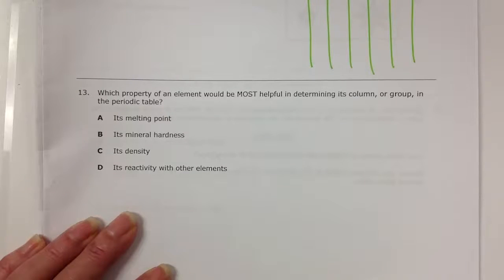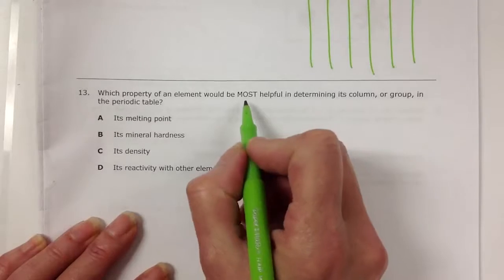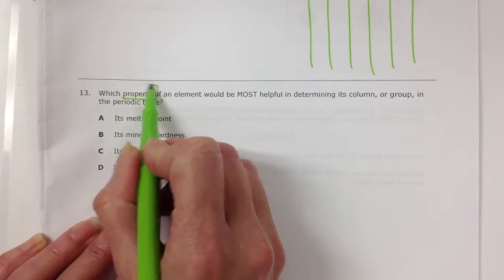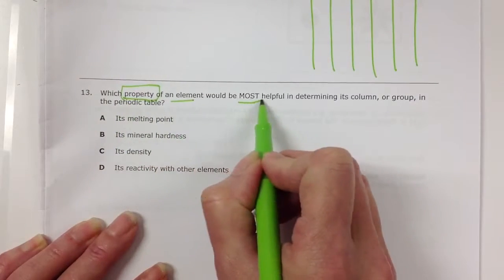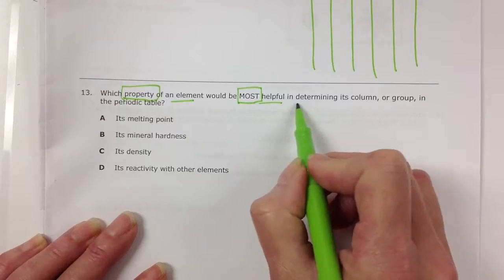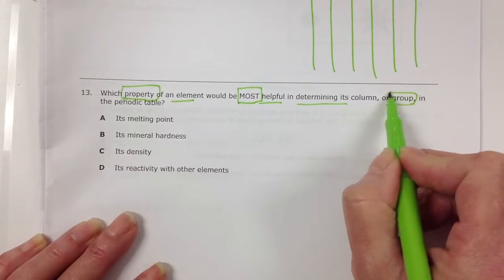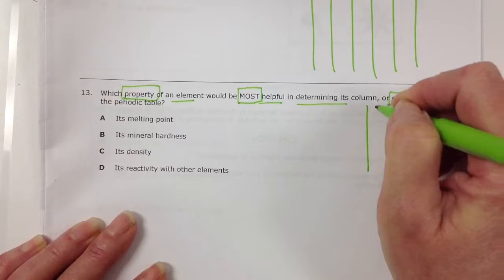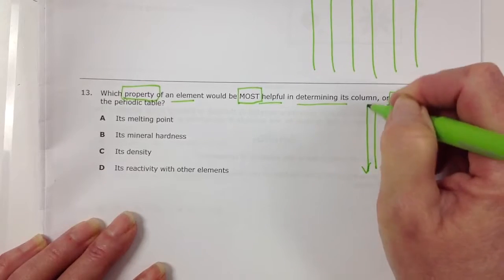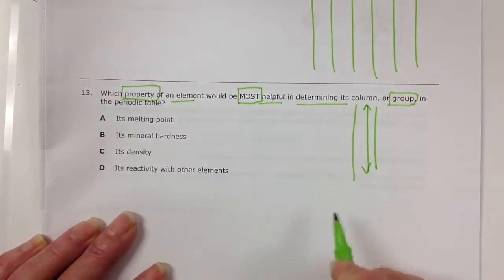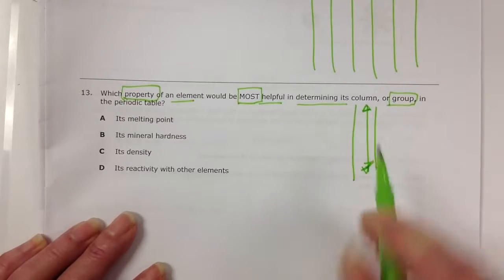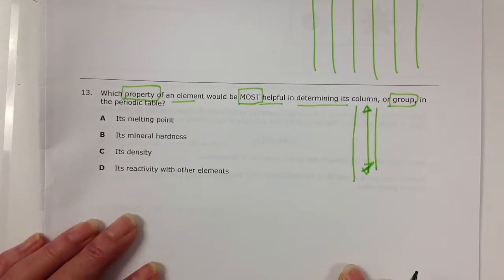Question 13. Which property of an element would be most helpful in determining its column or group on the periodic table? So we're looking for a property of an element that's most helpful in determining its group. Groups go up and down, right? We're looking for up and down, the column or group. All right, so what would be most helpful?